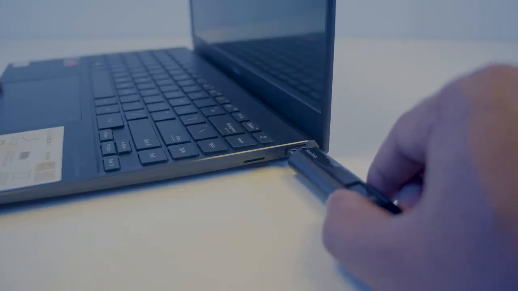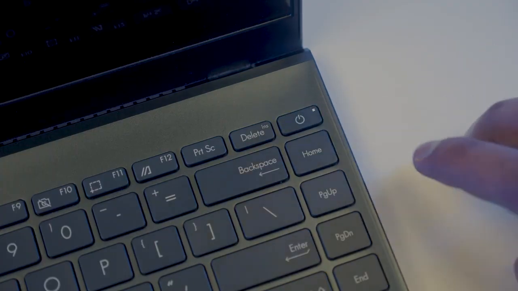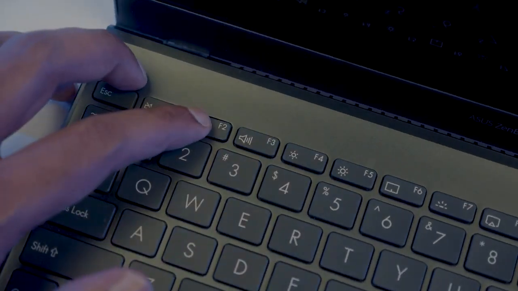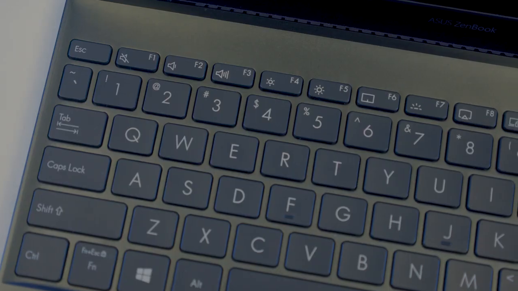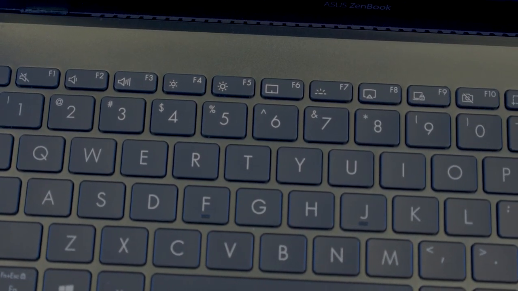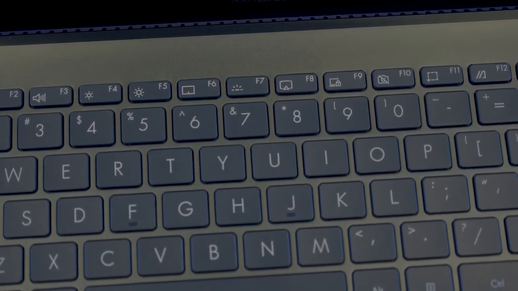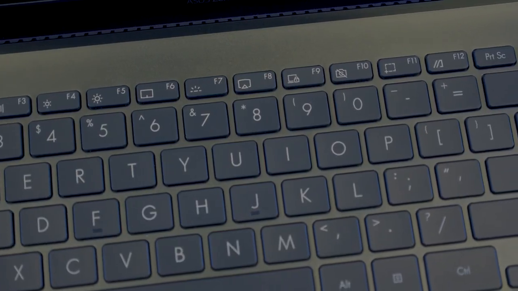Plug in the newly created bootable flash drive to the laptop or PC that you want to install Windows 11 on. Turn on the device and keep pressing the BIOS key. For this particular laptop, it's function button 2 or F2. But in your case, it might be the delete key or F12. It will differ from brand to brand or model to model. So to know it for sure, make a quick Google search or refer to your motherboard manual.